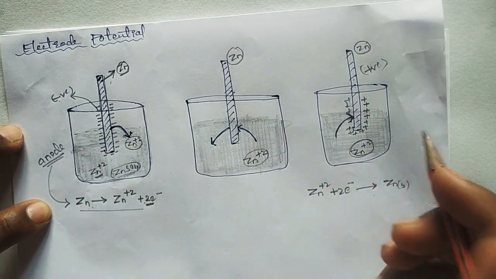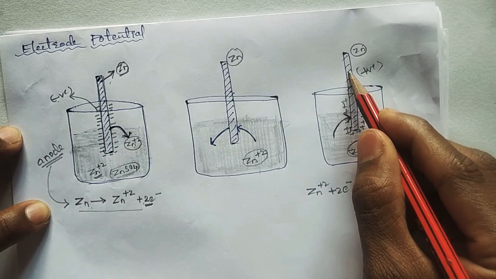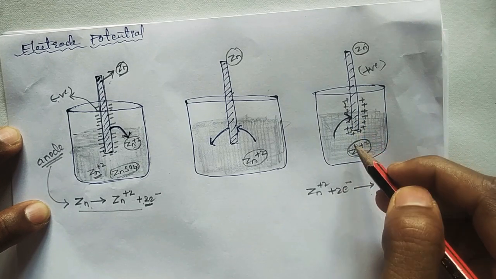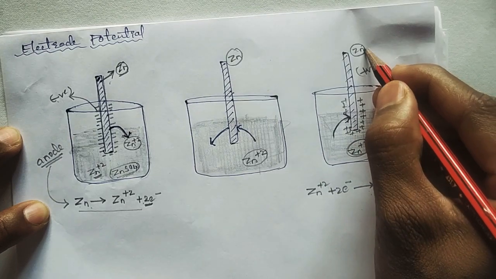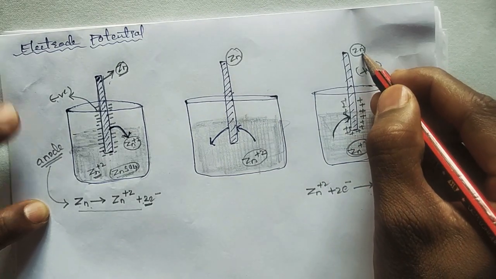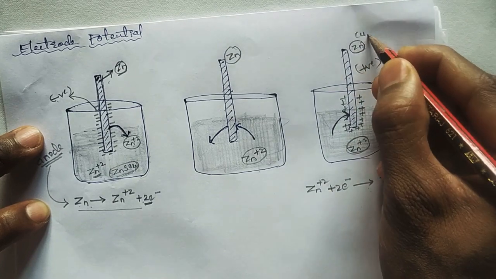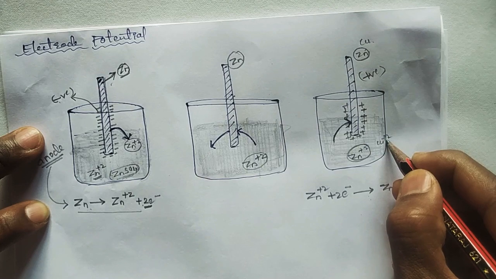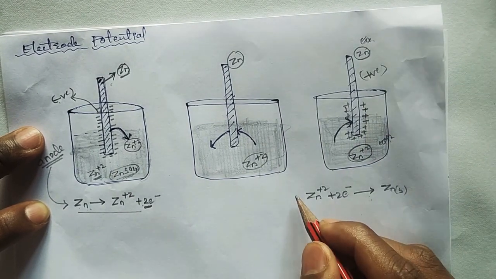In the other case, if the electrode has a tendency to undergo reduction, reduction हुआ तो यहाँ पर this zinc has a tendency to undergo oxidation. In this case, if you are considering copper, it has a tendency to undergo reduction. Copper का tendency reduction होने का. But suppose now we have considered zinc. Let us take this as an example.